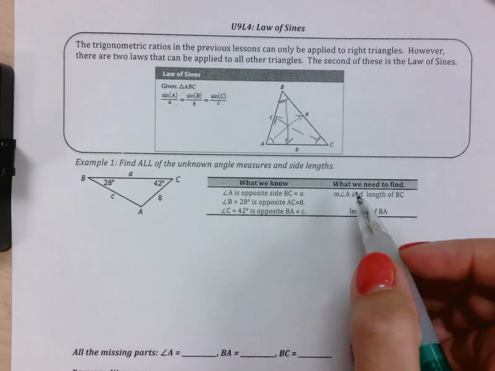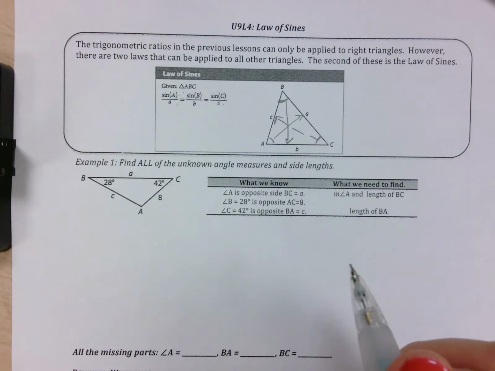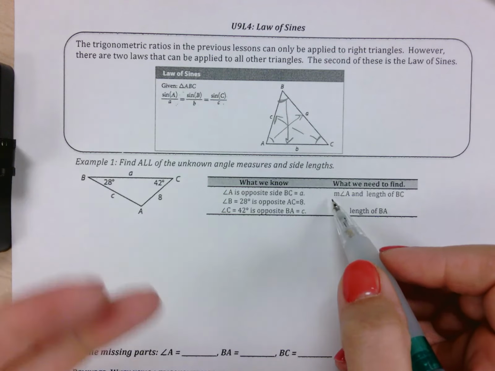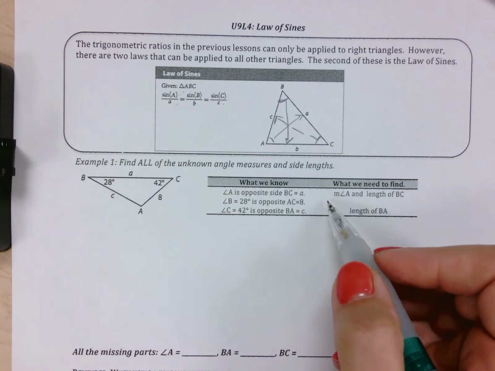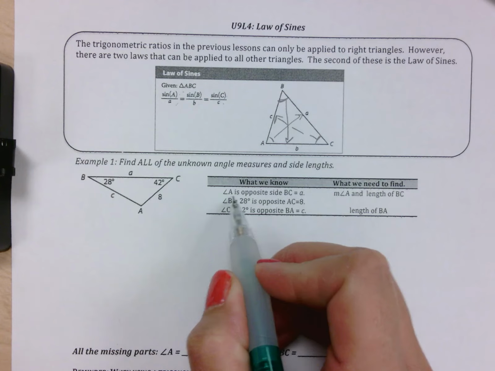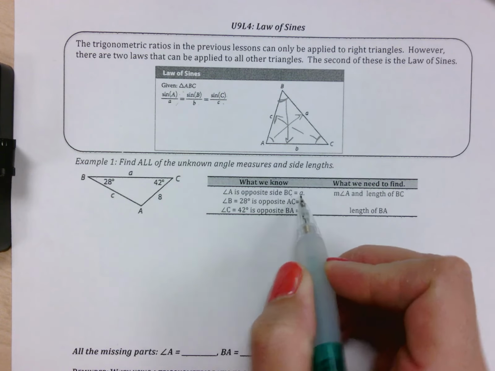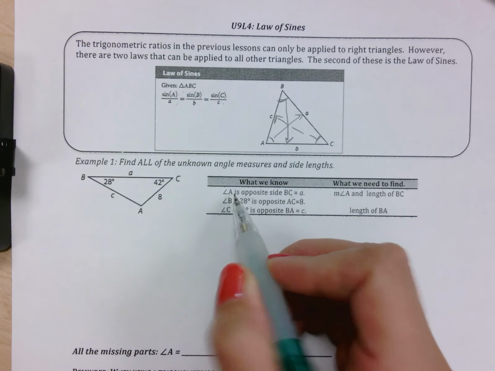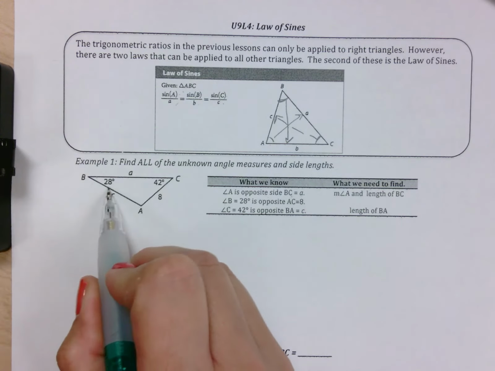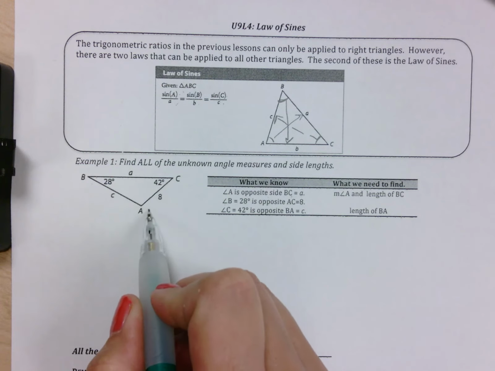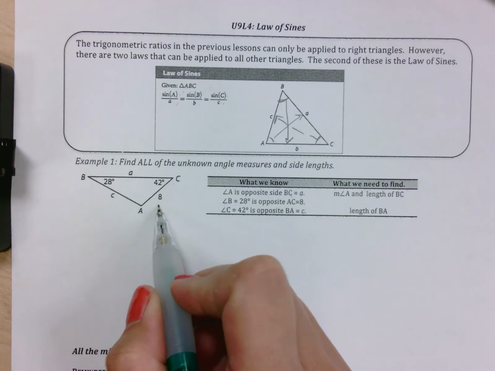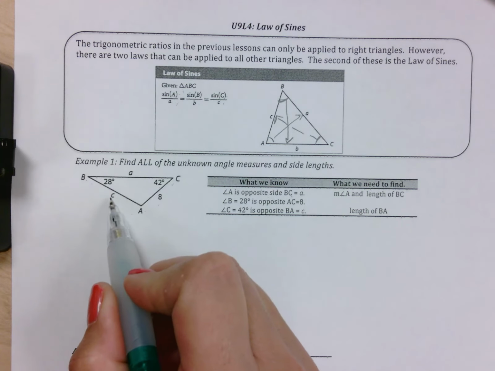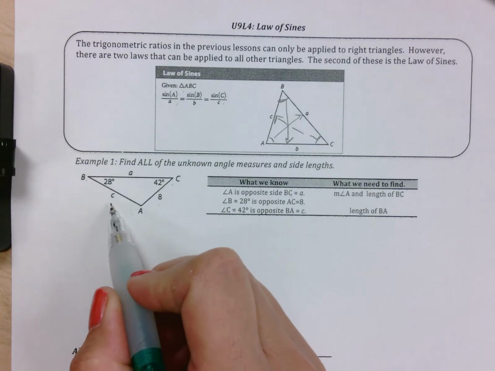So in the first problem, it says find all of the unknown angle measures and side lengths. So we want to start by organizing our information, knowing what angles we have, what side lengths we have, and go ahead and determine what our opposites are. So angle A is opposite side BC, and I don't know what the length of BC is, and I don't know what the measure of angle A is yet. Angle B is 28 degrees, and it is opposite AC, which measures 8. And angle C is 42 degrees, and it's opposite BA, and I don't know the length of BA, so we've just put a C there to hold that place.